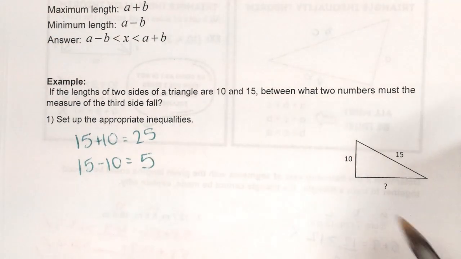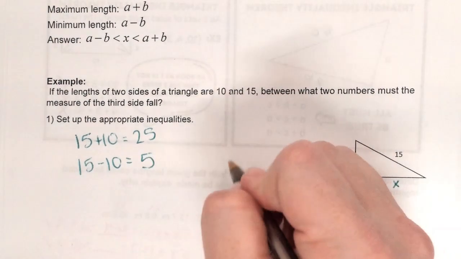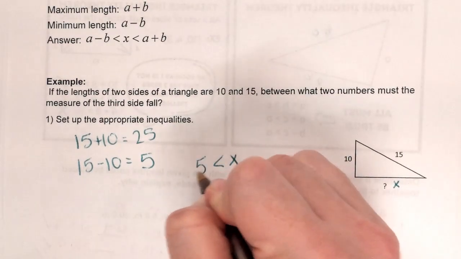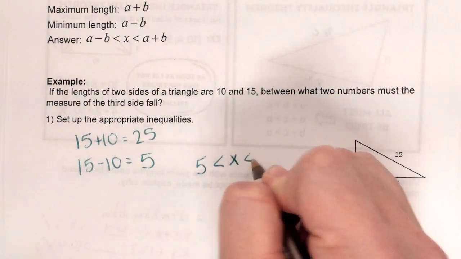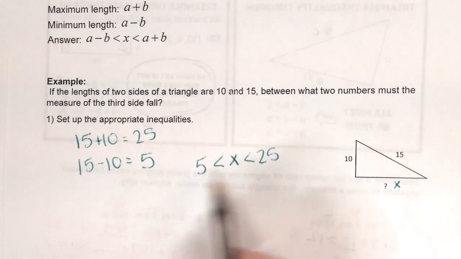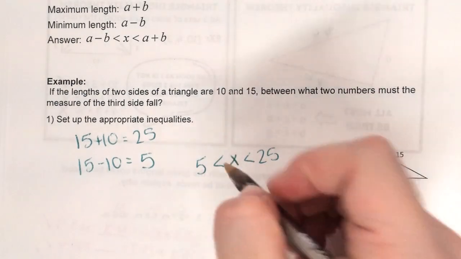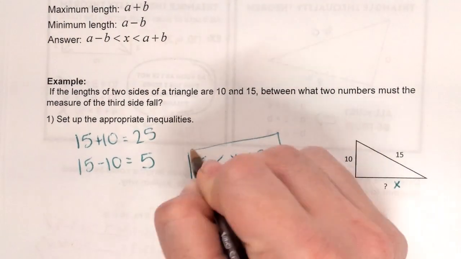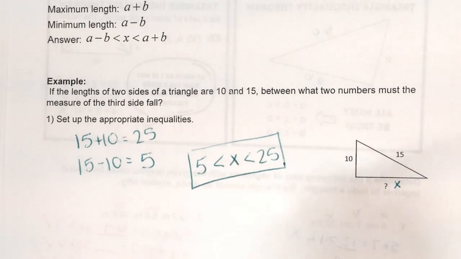And the way I write that is my missing side is x. And I am going to write it least with less than, greatest. So least to greatest with less than symbols. And this is just a fancy way of saying my answer is somewhere between 5 and 25.